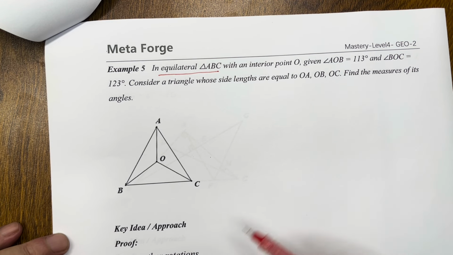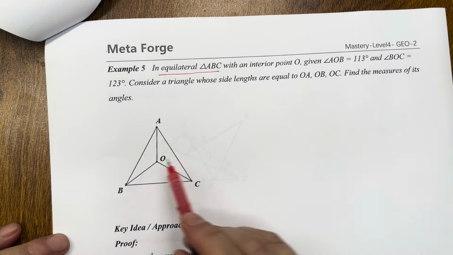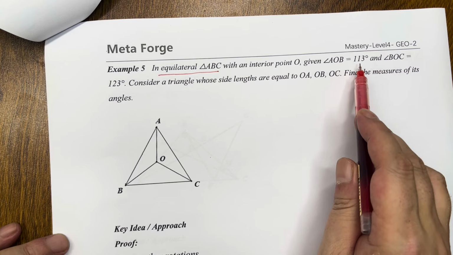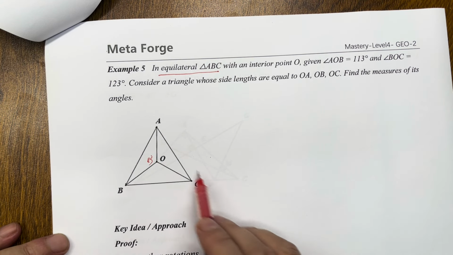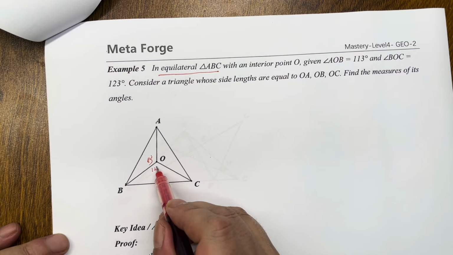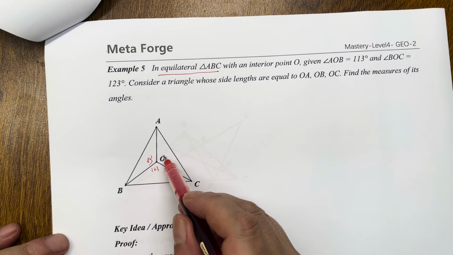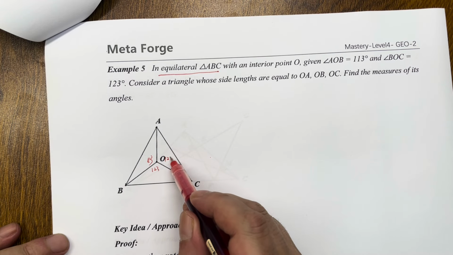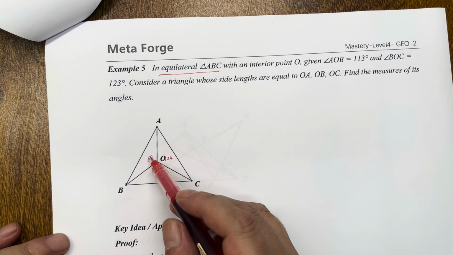They give you an internal point O, and some angles: 1, 2, 3. How about here? AOC is 124, 4, minus 60. Okay.